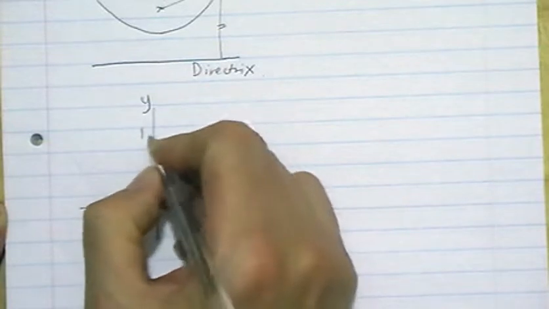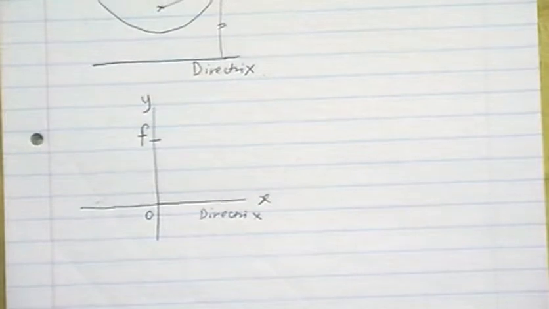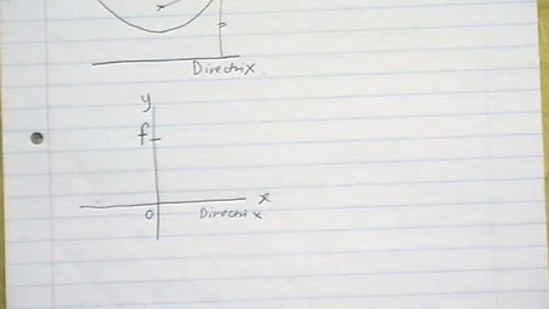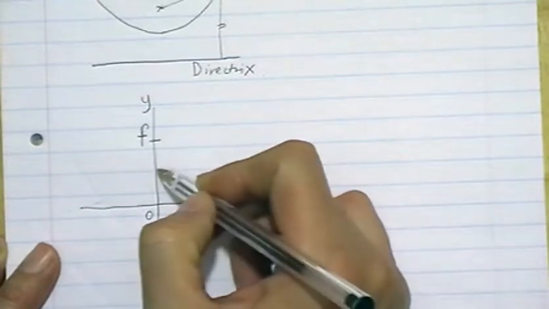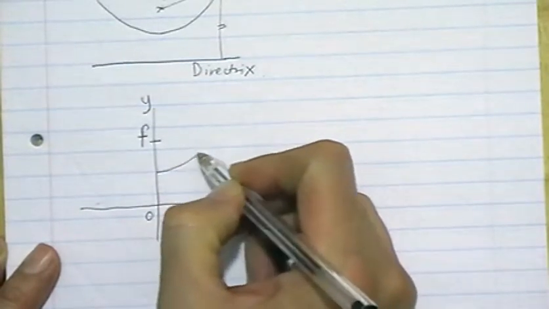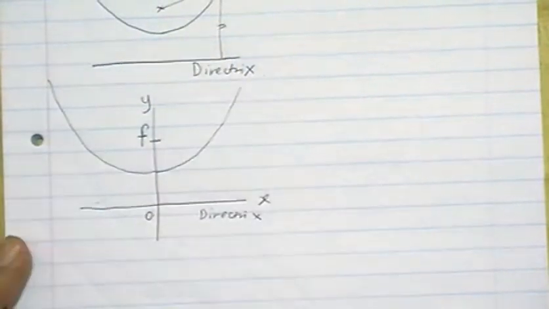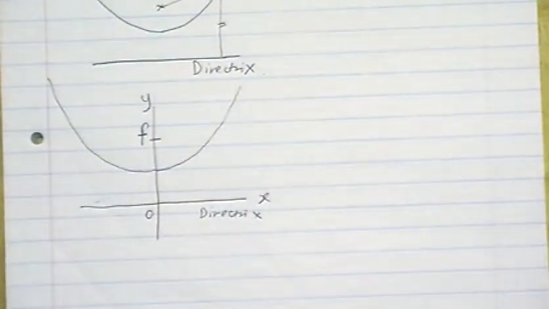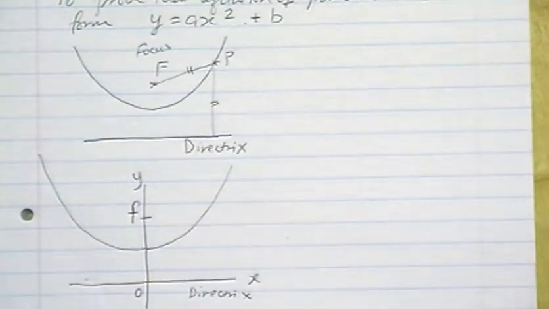Let's say the y-coordinate of the focus is at f. Then the curve looks like this.